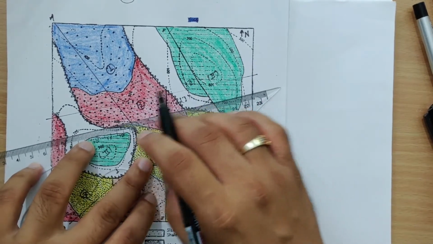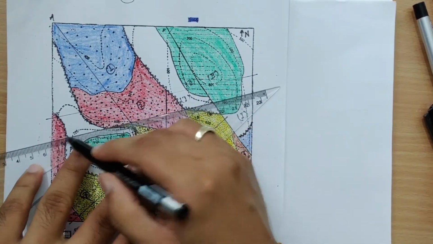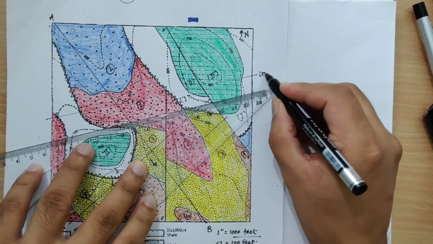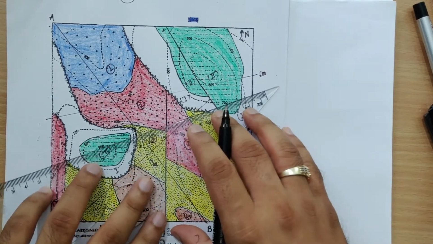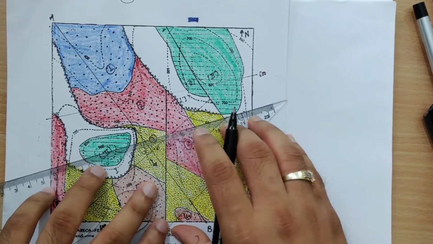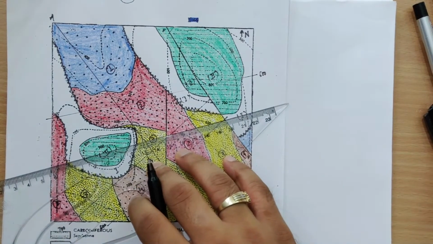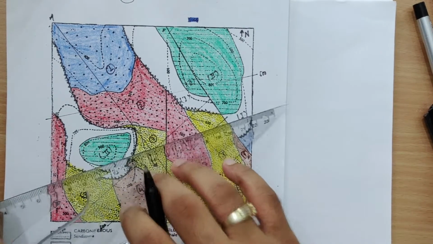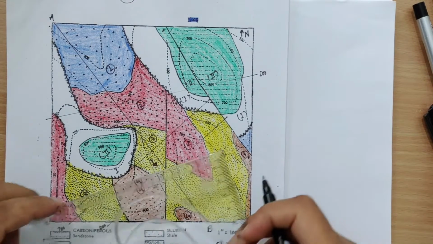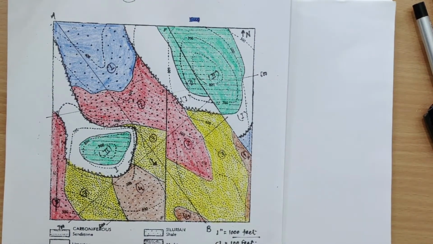The value of this strike line is of course 600. This is for the younger sequence as well as the unconformity. The other line is parallel to this line, in this direction. So let's draw that line as well.